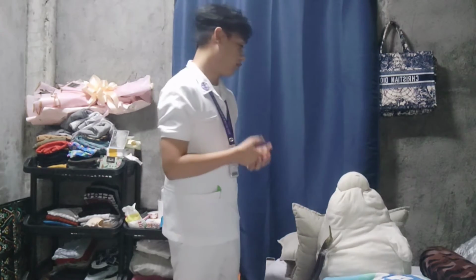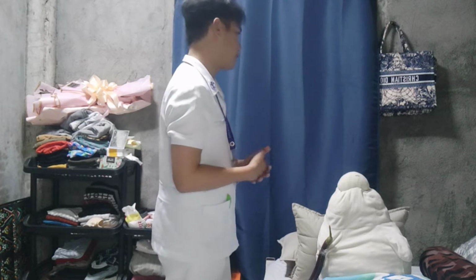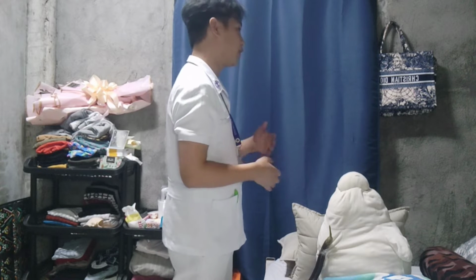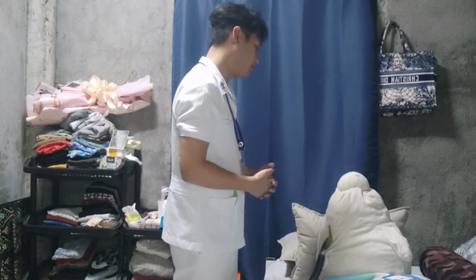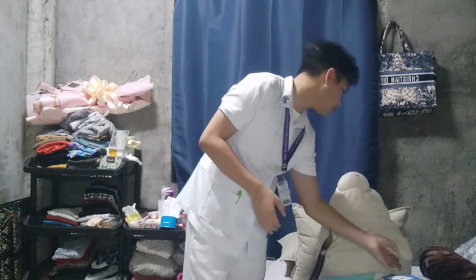So, prior to performing the procedure, introduce self and verify the client's identity using the agency protocol. This is to verify that the administration of medicine is being rendered to the right patient, and this is also to establish rapport with the patient. Good day, ma'am. My name is Christopher Denaque. Before I explain, may I ask your name or your birthday?